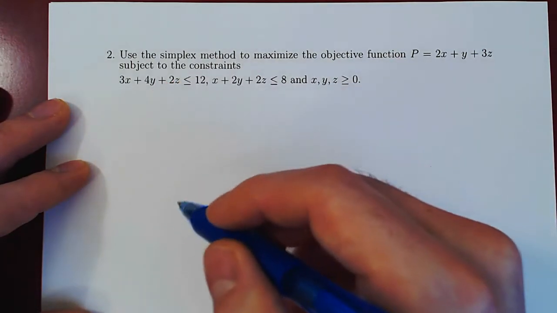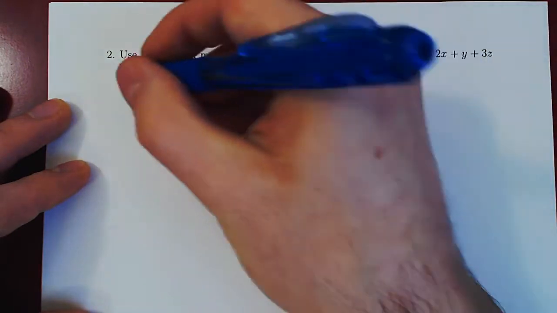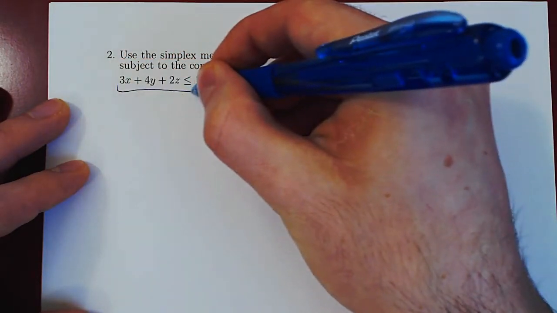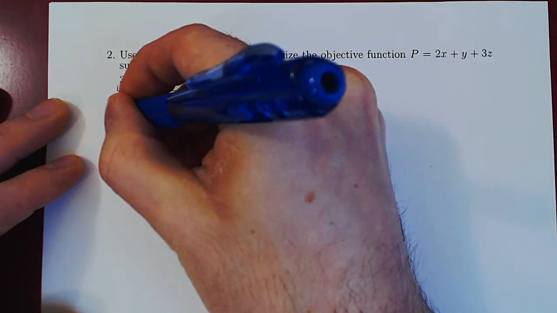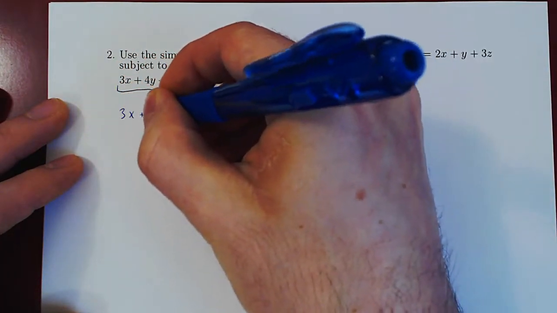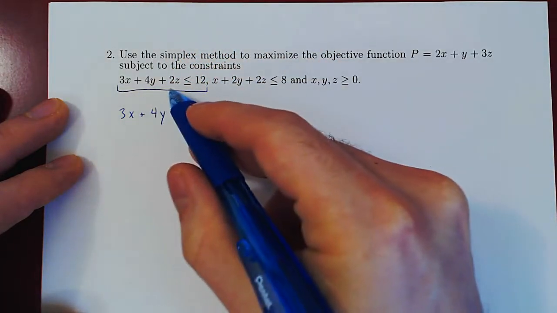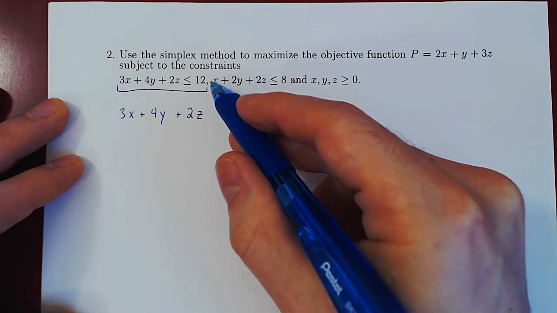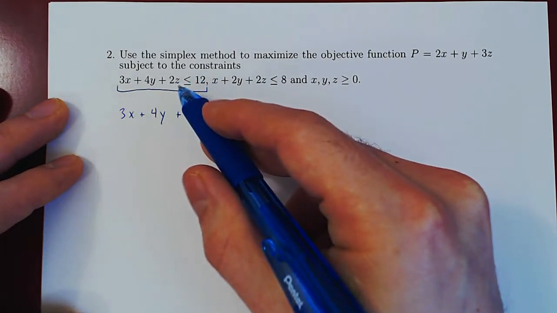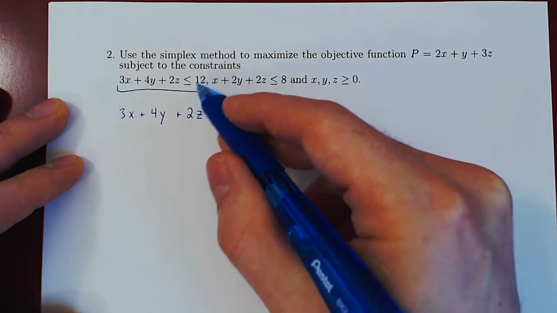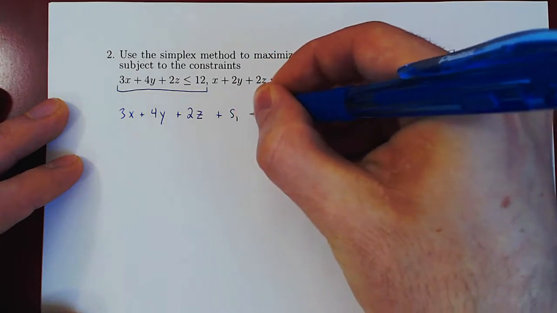The first step, as always, is to transform the inequalities into equalities with the help of our slack variables. So here we have 3x plus 4y plus 2z, and this is at most 12. Well, again, if we add just the right amount to the left-hand side, we'll be able to attain exactly 12. So if we add, say, s1, then this will equal 12.